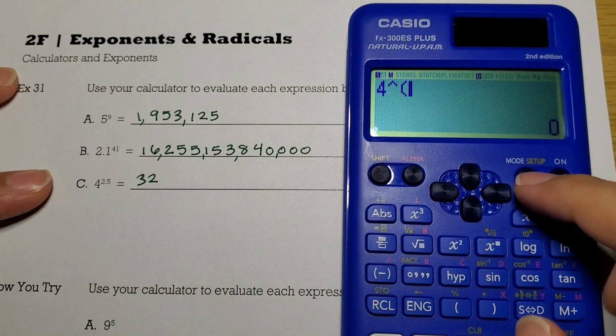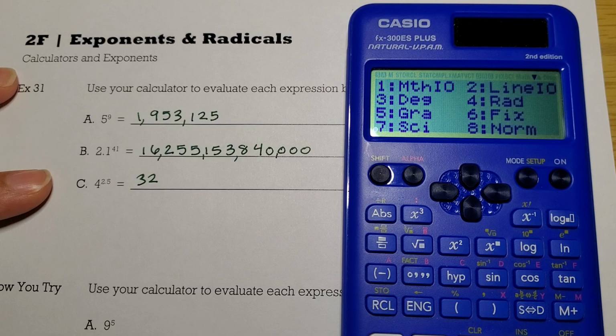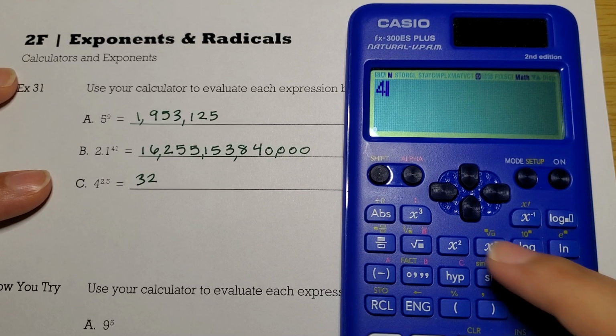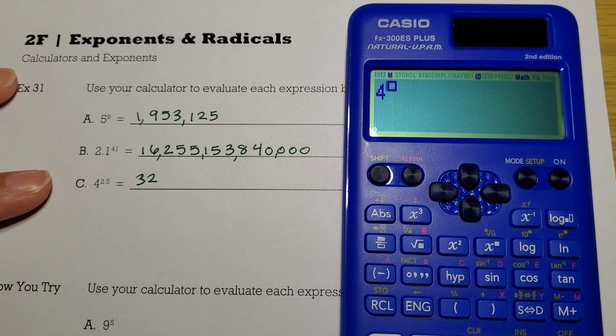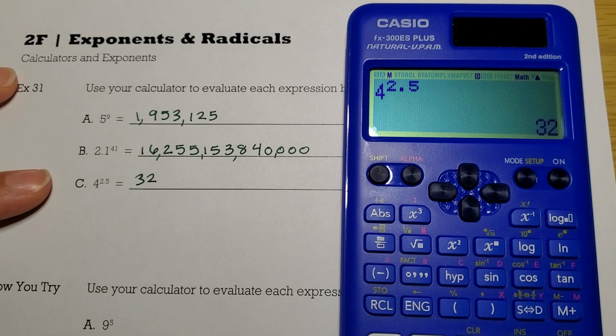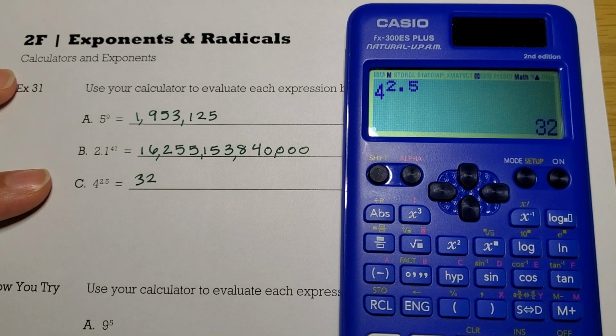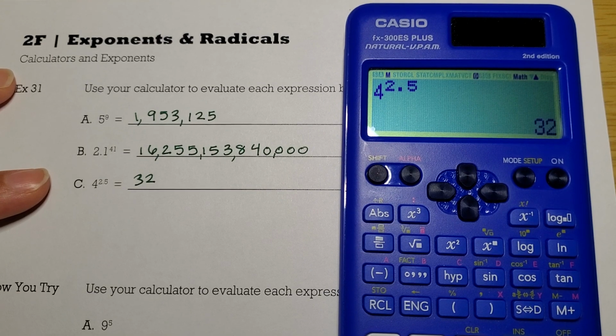If I go back, Shift, Mode, and I select 1 for Math IO, now when I do 4 exponent button, it has switched it to that box notation. Either way, we'll get 32. So I just wanted to show you this calculator can do things in a couple of different ways depending on what your preference is.